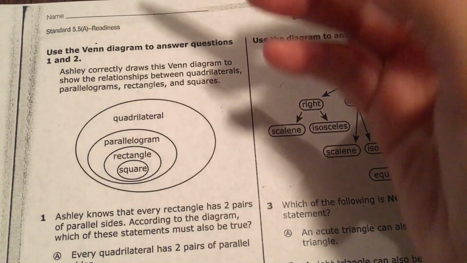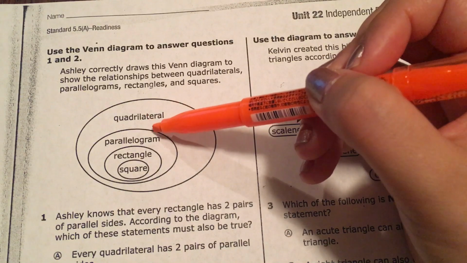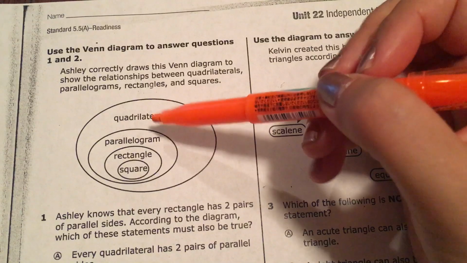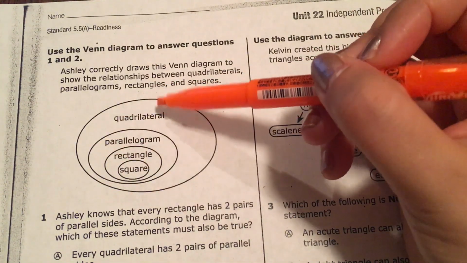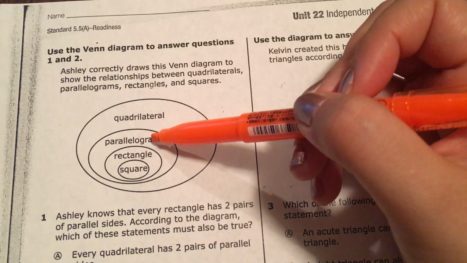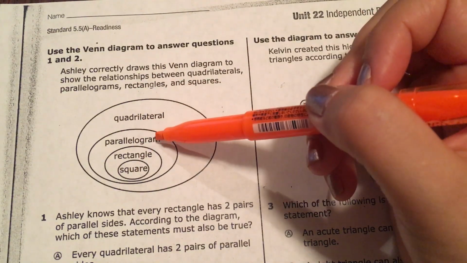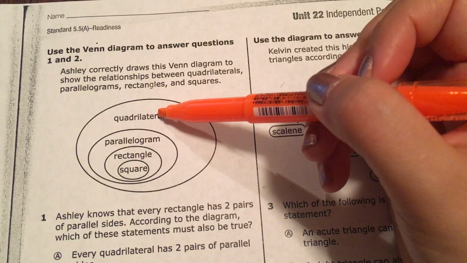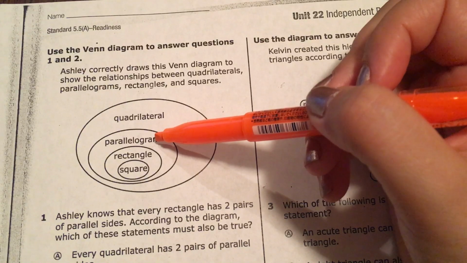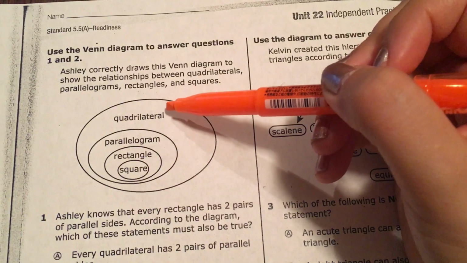and squares. Okay, so if you look at the Venn diagram, everything that's inside of another represents all the ones that are above it, okay? So if you look at the Venn diagram, a quadrilateral is all of the ones below. Now, a parallelogram can be a quadrilateral, okay? Same thing. A rectangle can be a parallelogram. A square can be a rectangle, can be a parallelogram, can be a quadrilateral.